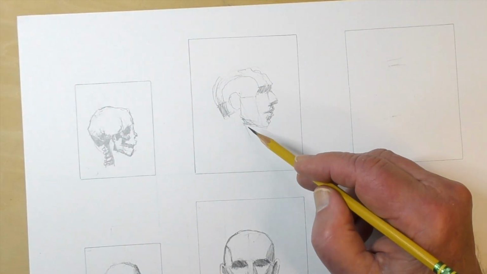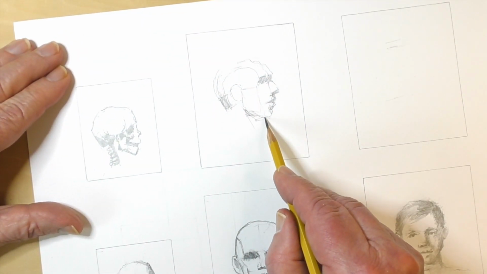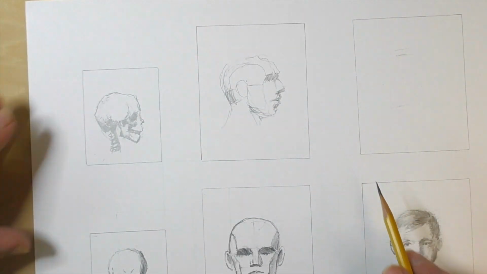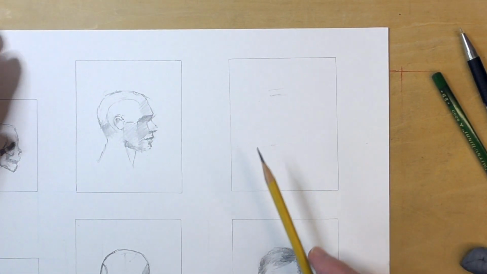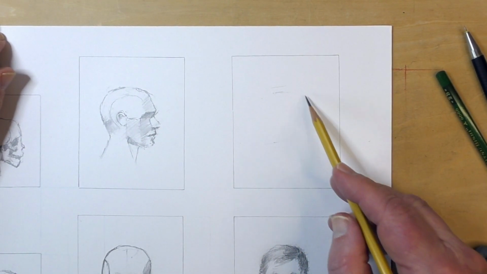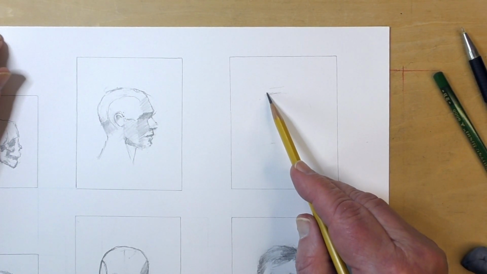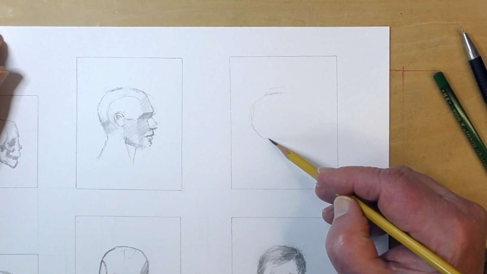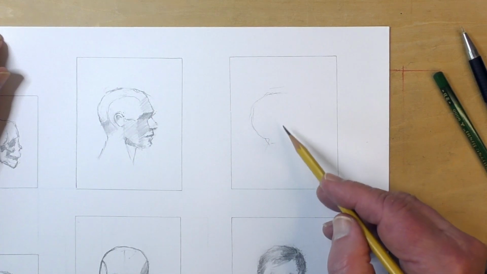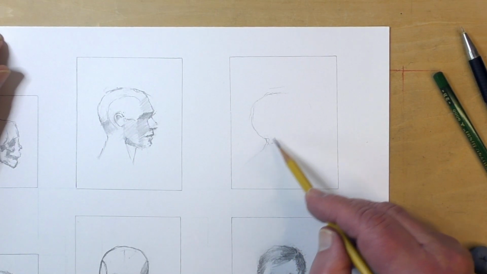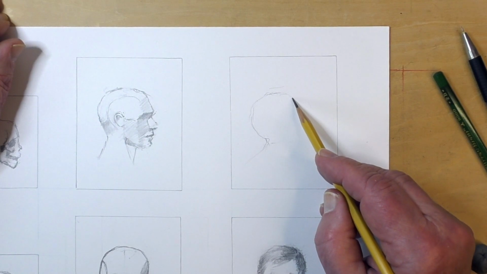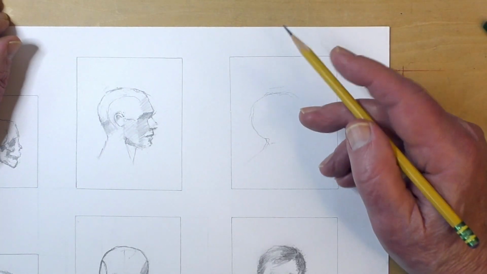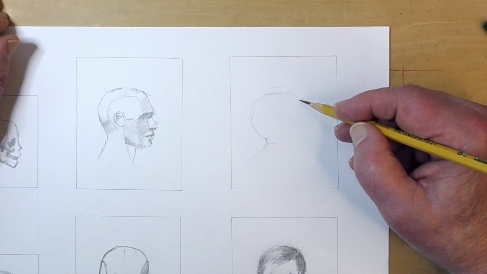I've drawn this on B4 size manga paper, and it's convenient to fit these 6 rectangles on. They're not too small, not too big. It just fits nicely, and it's beautiful paper to draw on. So you can see the plane breaks there on the left side. I'm drawing the face or the head in profile now, and you can see how it works.